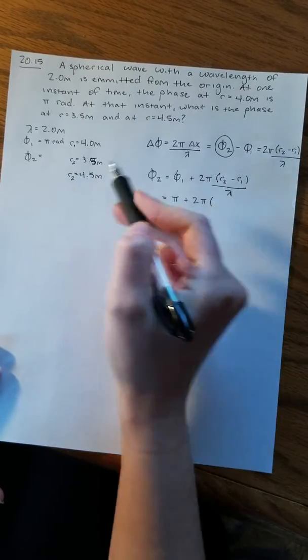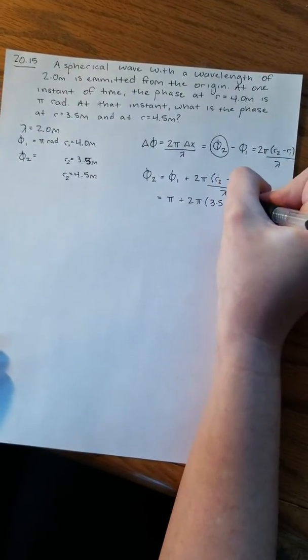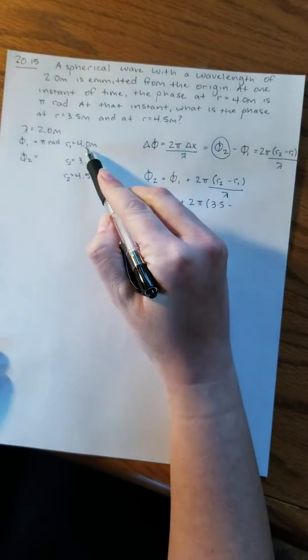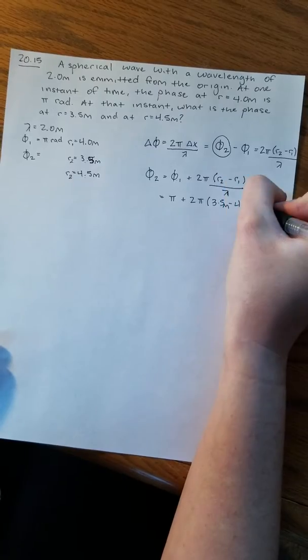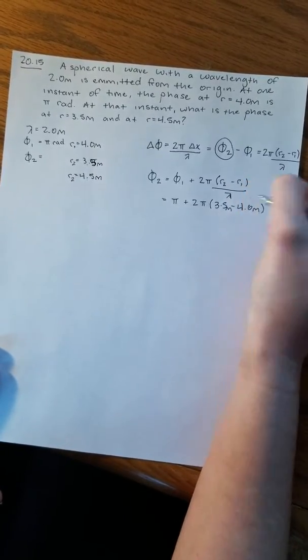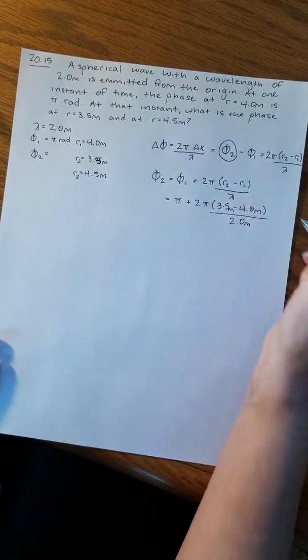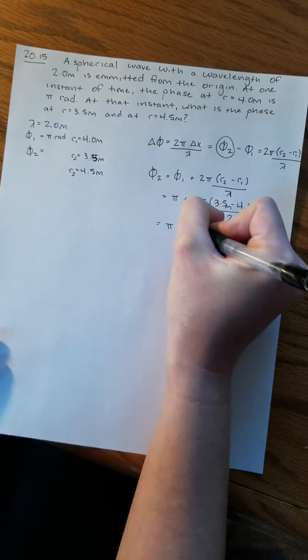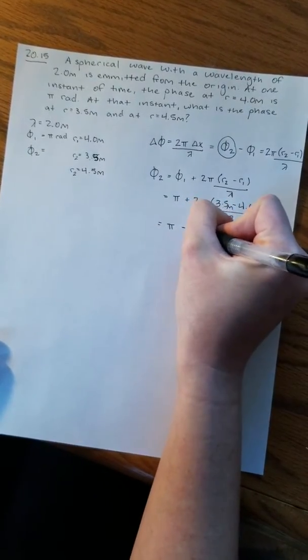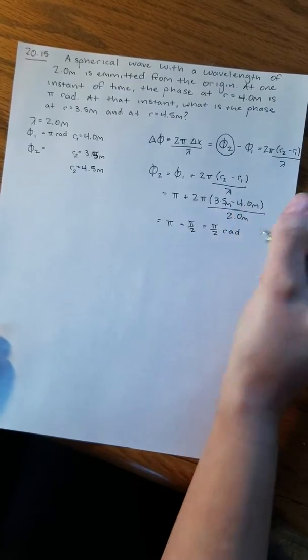And then we can choose our second radius to be 3.5, and they gave us the first radius R1 as 4 meters. And so this comes out to pi minus pi over 2, which is just pi over 2 radians.